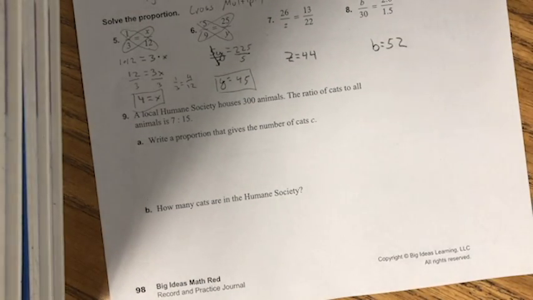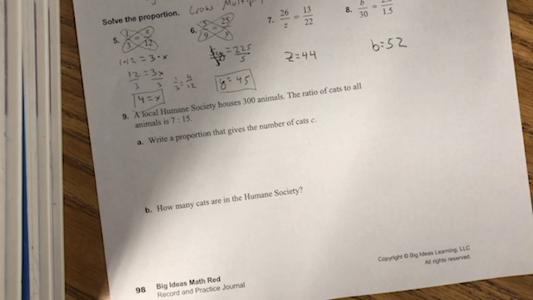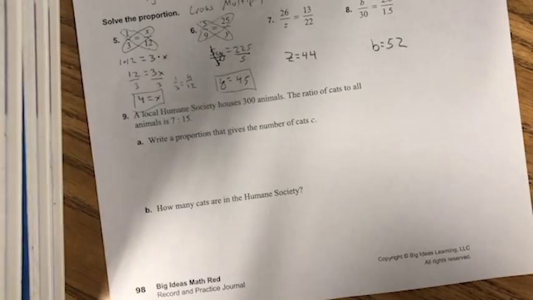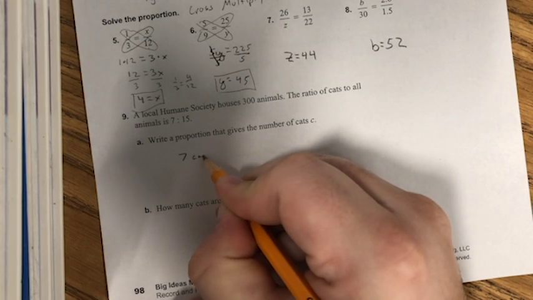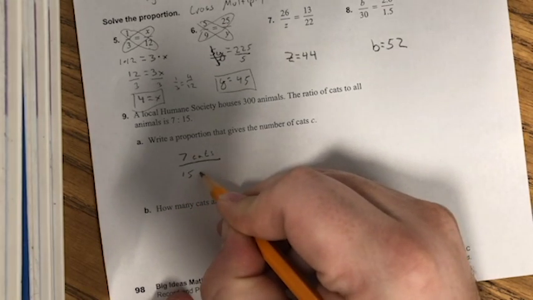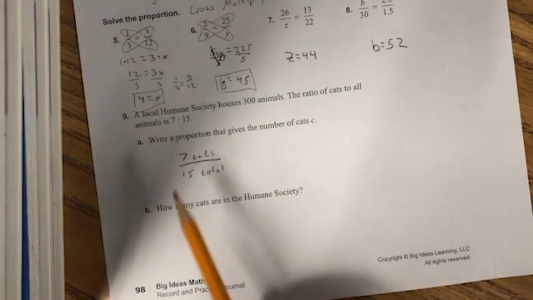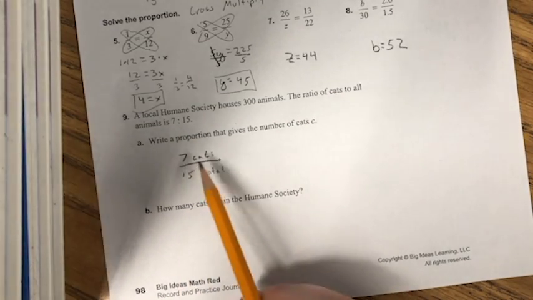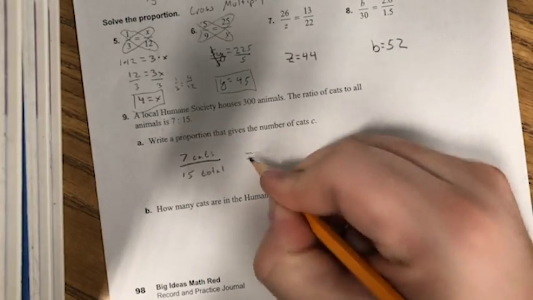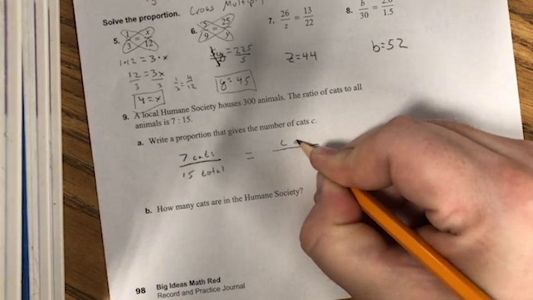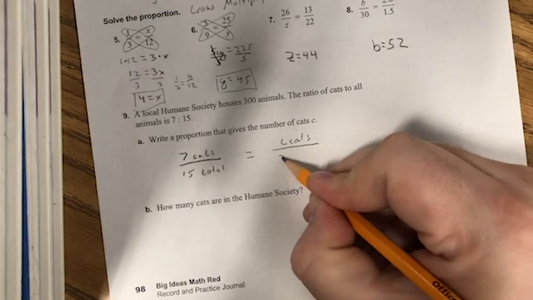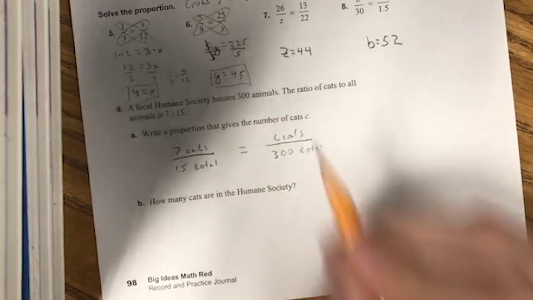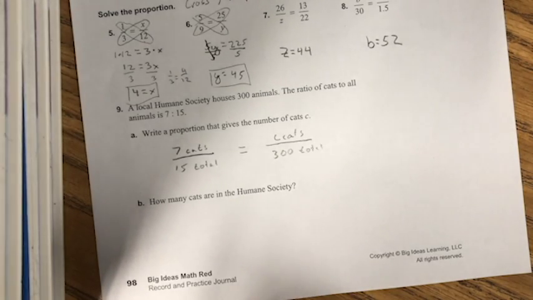9. The local humane society houses 300 animals. The ratio of cats to all animals is 7 to 15. Write a proportion that gives the number of cats. So what do I know? I know that there's a ratio of 7 cats to 15 total animals. That's what I know because it says so. The ratio of cats to all animals, 7 cats to all animals. This is what I know. What do I want to know? I want to know how many cats there are for a total of 300 animals, because we have 300 animals at that humane society. So how many cats are actually in there?